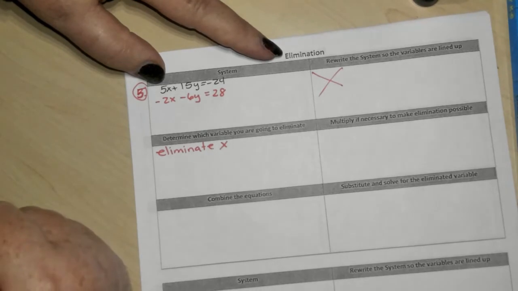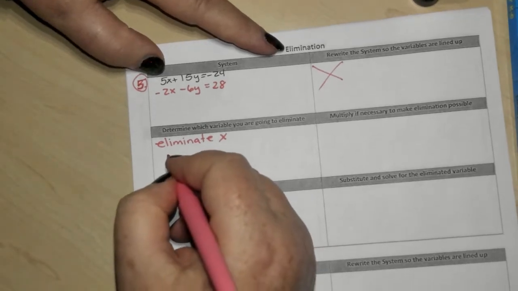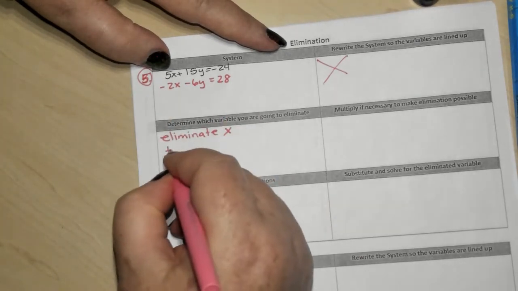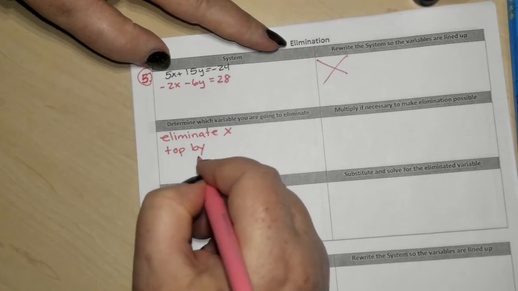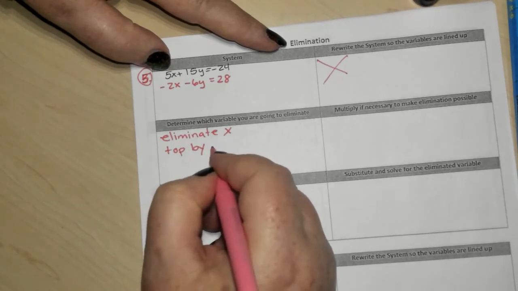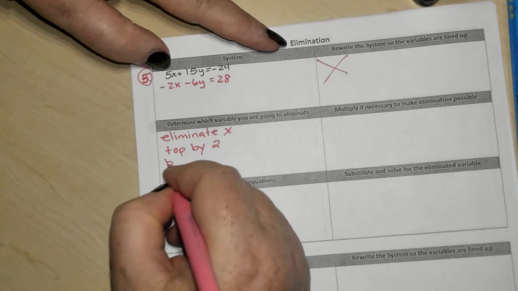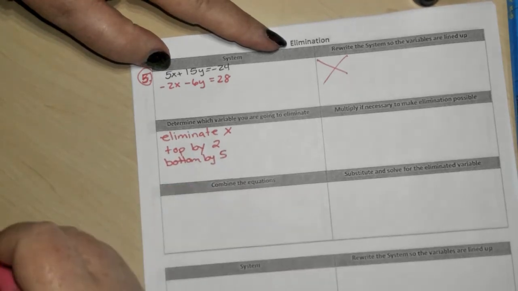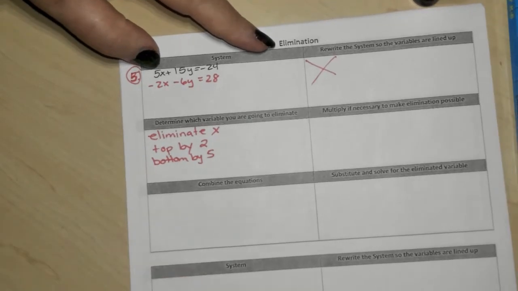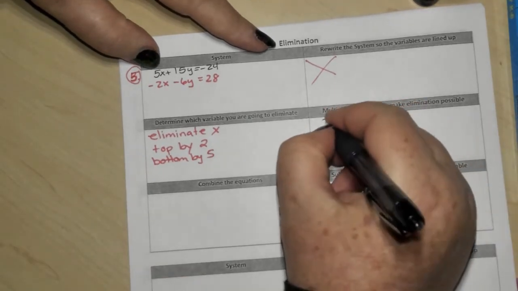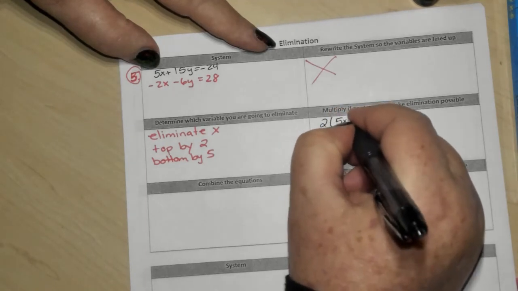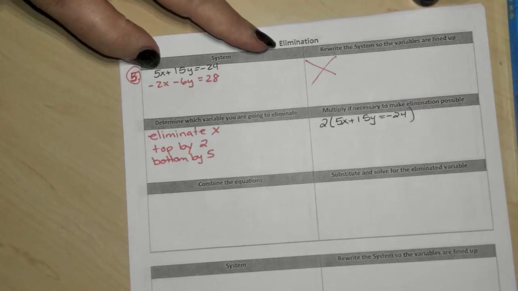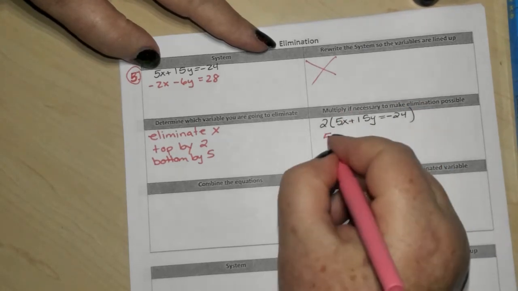All right, how am I going to do that? I'm going to multiply top by 2, bottom by 5. All right, so the top equation, we're going to multiply by 2. The bottom equation, I'm going to multiply by 5.